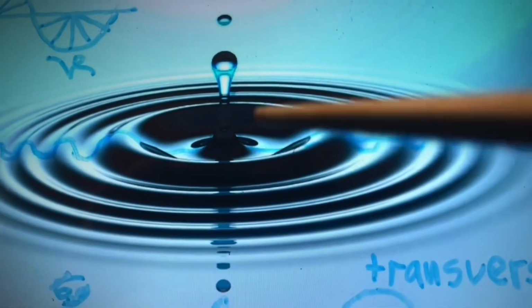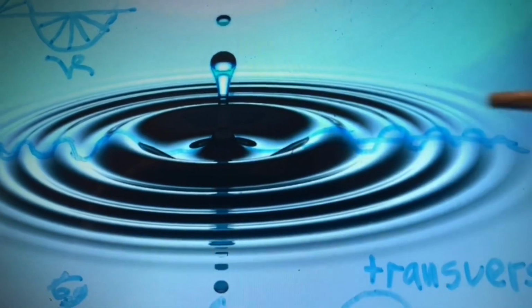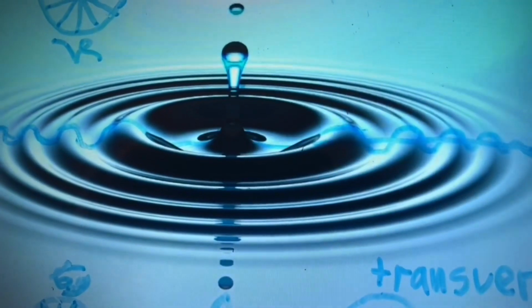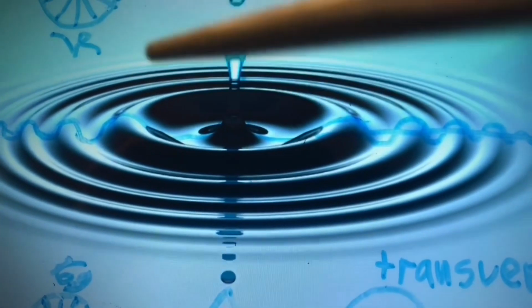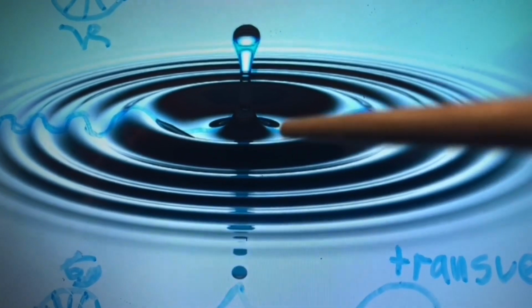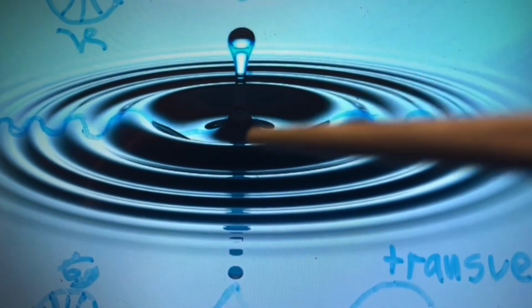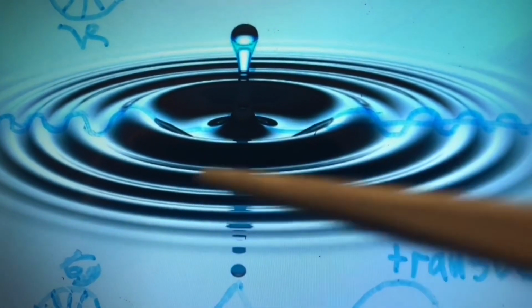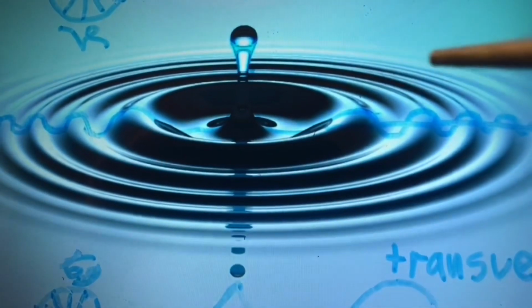Imagine a really calm water pond, and you drop a water drop in the middle, and you cause disturbance of that plane of inertia that it used to be.